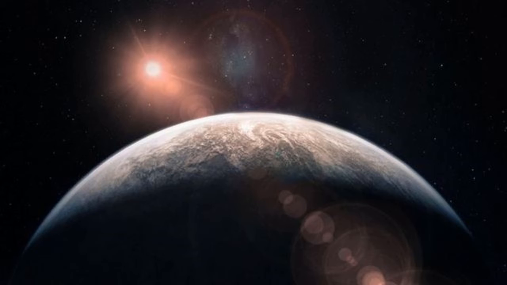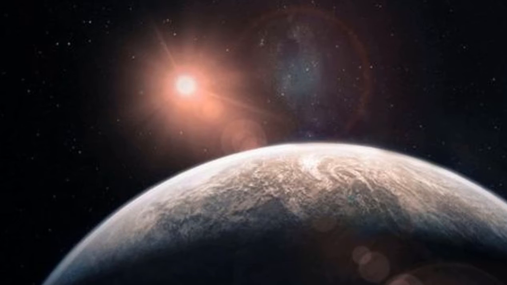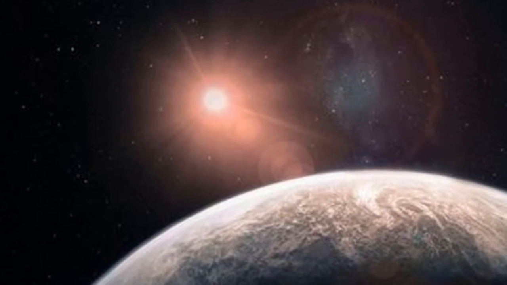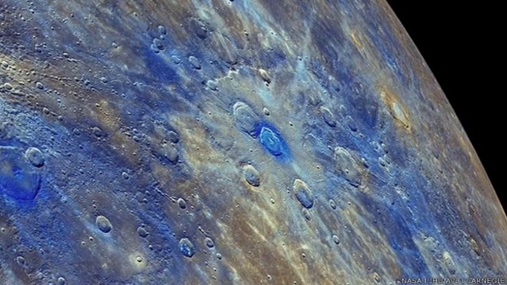Question 3. Climate. Mercury's climate is extreme. The side facing the Sun reaches temperatures of around 437 or 413 degrees, while the hidden phase drops to minus 663.